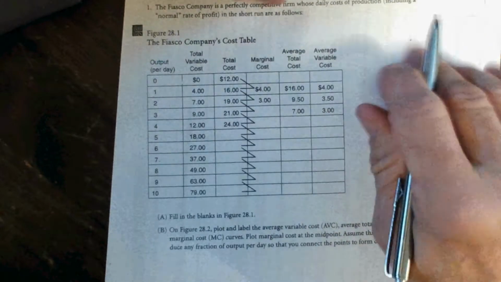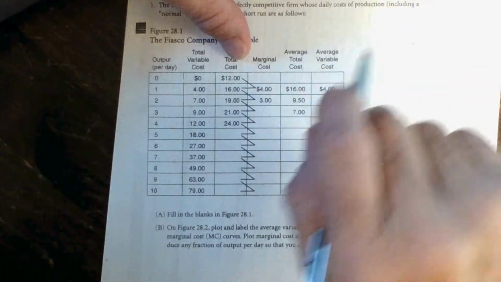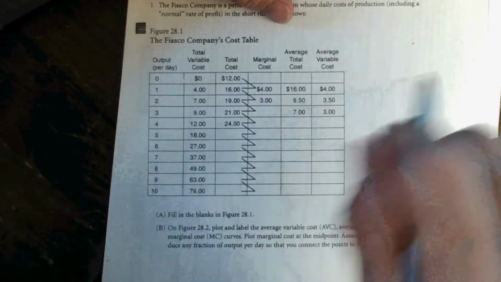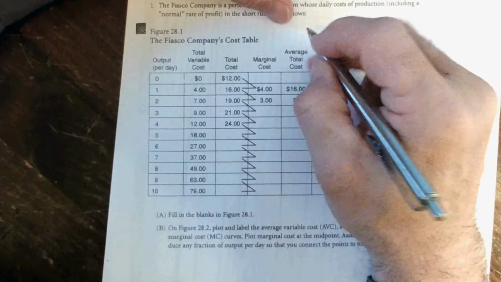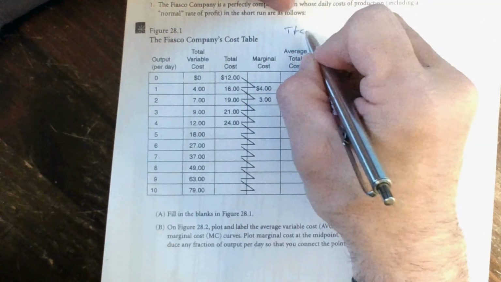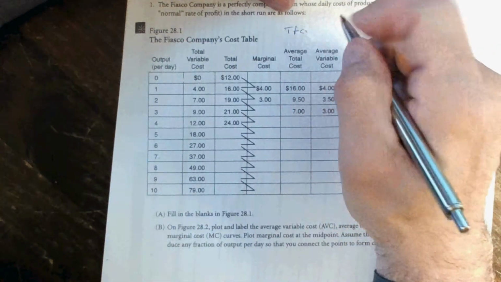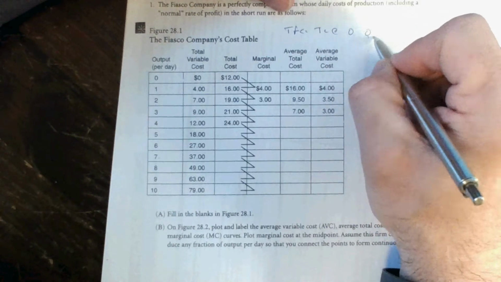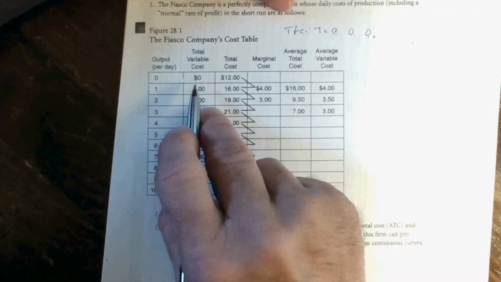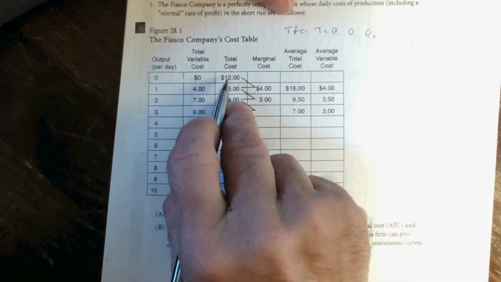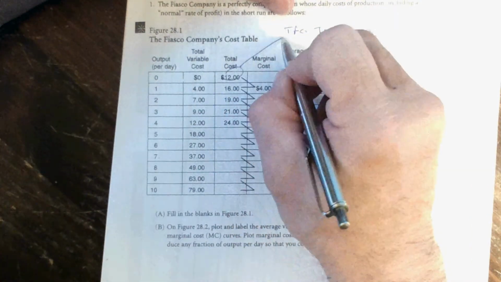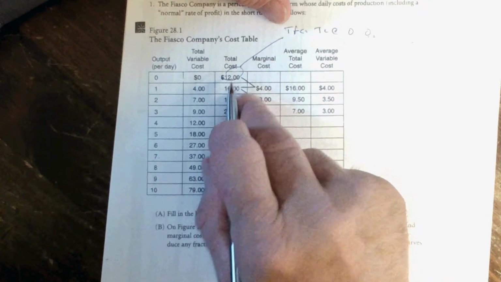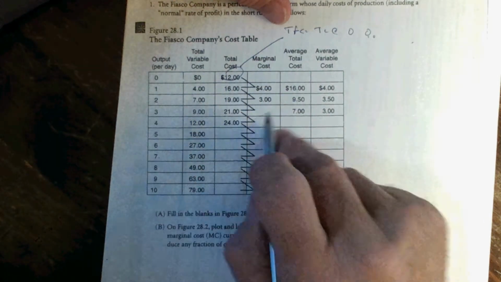So to calculate average total cost, we have variable cost provided, we need to know what fixed cost is. Total fixed cost equals total cost at zero quantity of output, because there's no variable cost at zero output. The only cost you have is fixed cost. So this 12 is your total fixed cost. Adding 12, fixed cost, which doesn't change with the quantity of output, will give you your total cost.